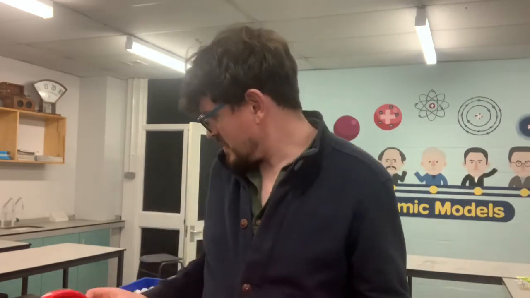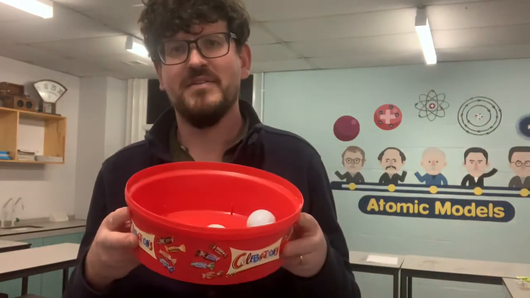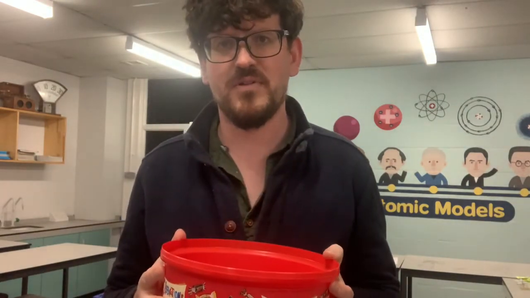So, gas pressure then. I'm going to start with some golf balls in a celebrations tub. Now that might seem a bit of an odd thing to do, but if we're thinking about particles and molecules and atoms in a gas, we can't really imagine them very well. So it's easier if we think about something that's a lot bigger, because the same rules pretty much will apply when we scale it down.